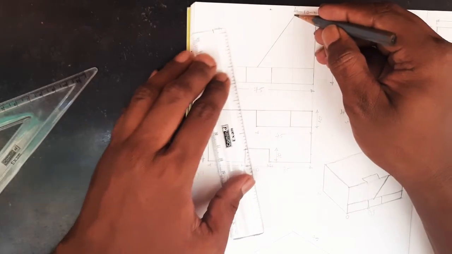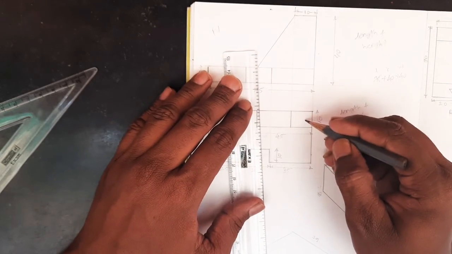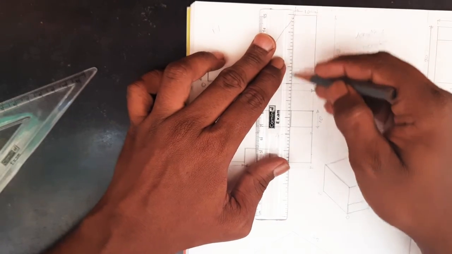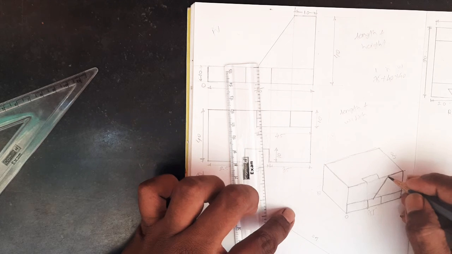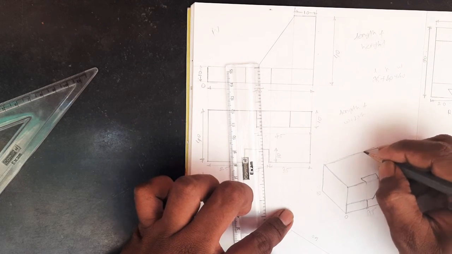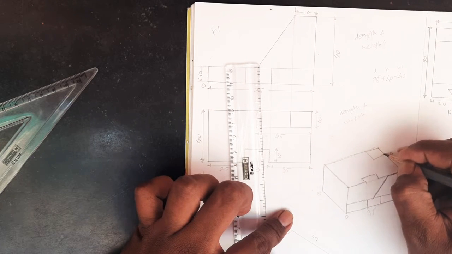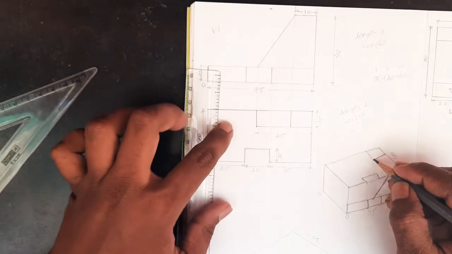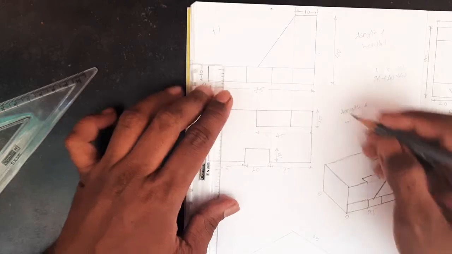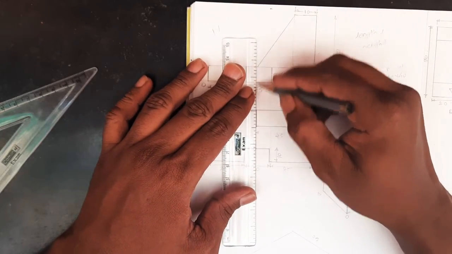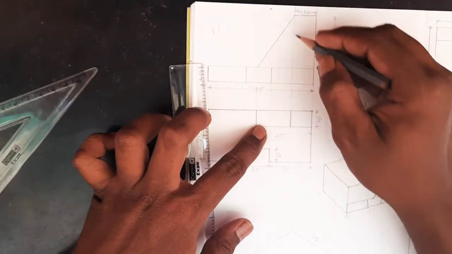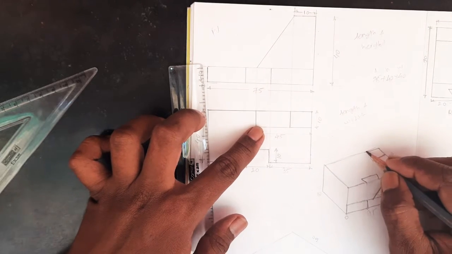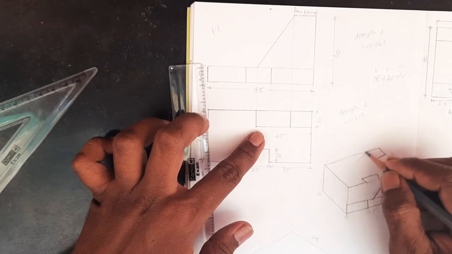Then this horizontal line and this square are in line with each other. And this is the square. Now when you project this rectangle, this rectangle will be for this inclined edge. So maybe this edge is the inclined one.